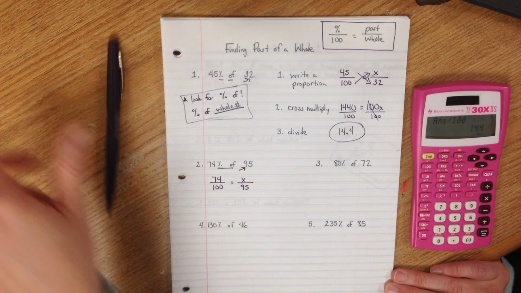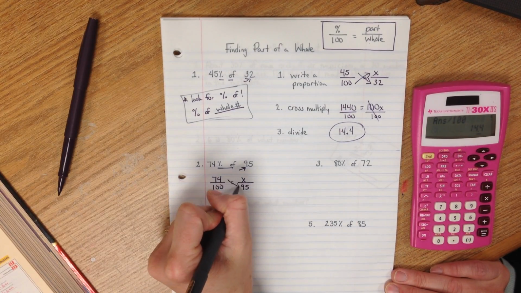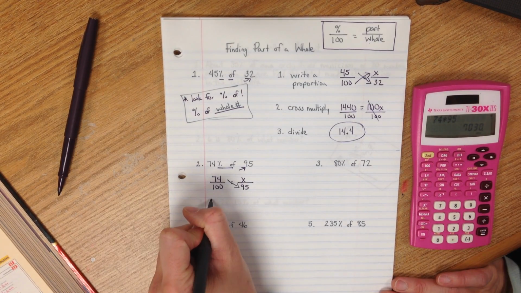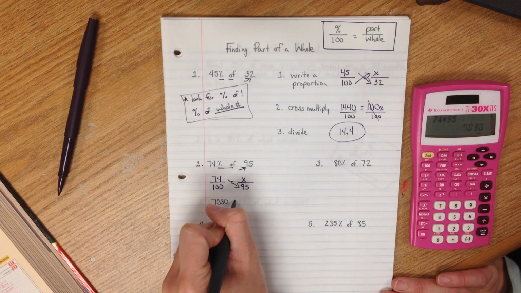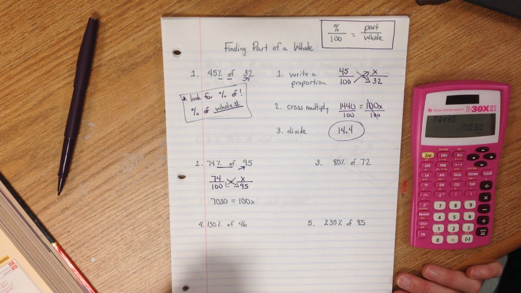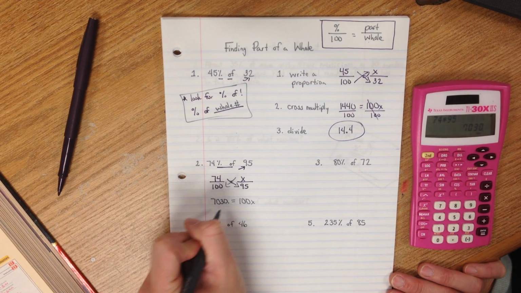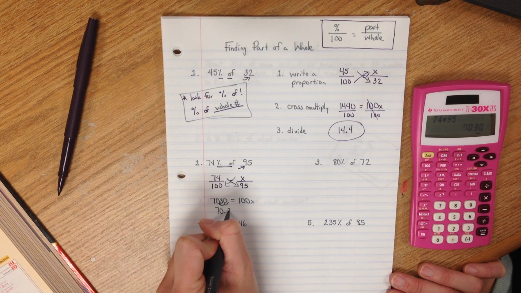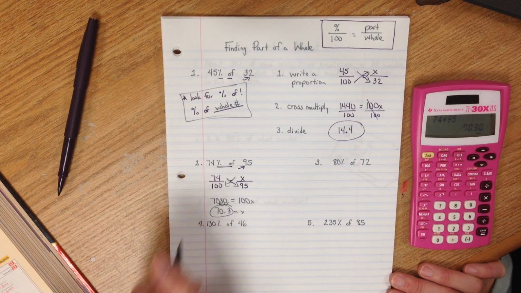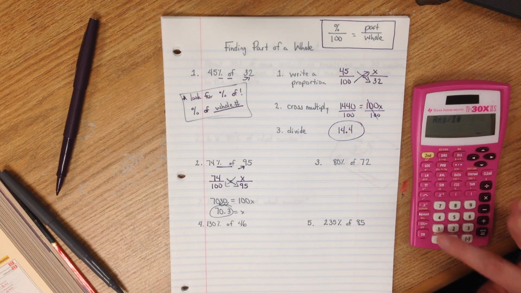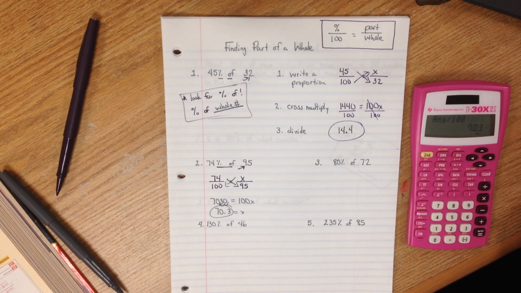So again, we are going to cross multiply. 74 times 95 is 7,030. It's going to equal 100x, and so I'm going to divide by 100. Dividing by 100 is the same as moving the decimal place over 2 spots. So 70.3 is 74% of 95. You could also type it on your calculator, divided by 100, and it'd be 70.3.